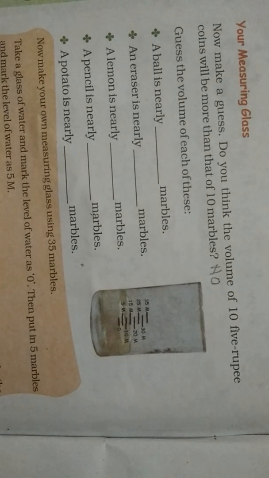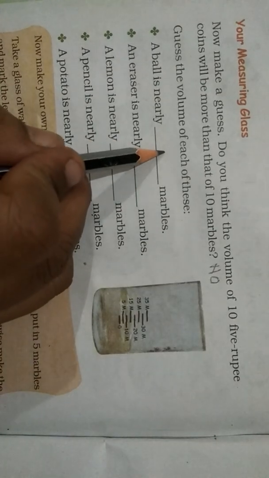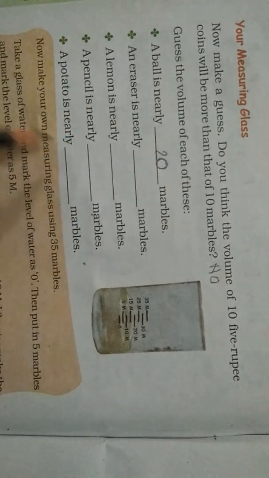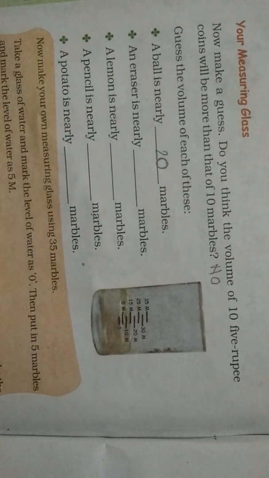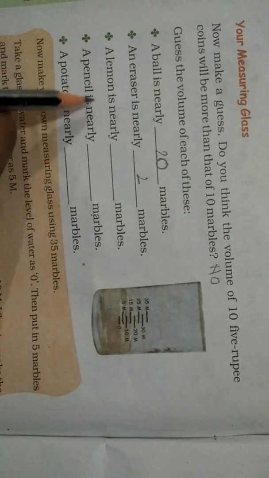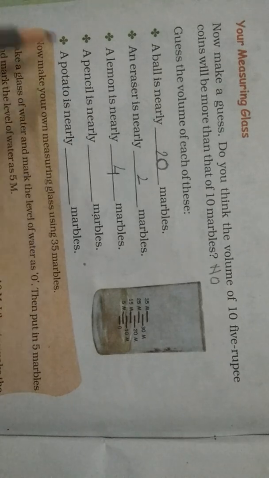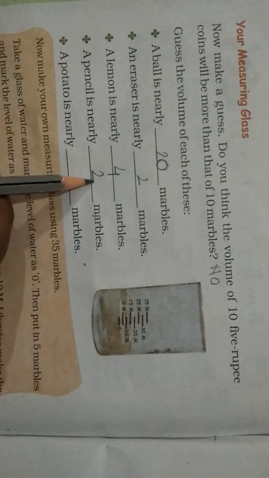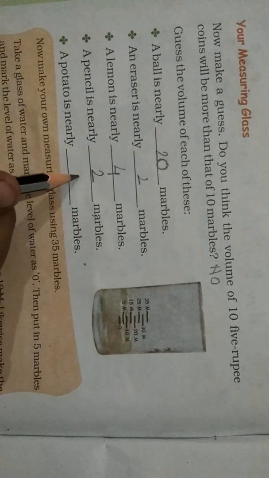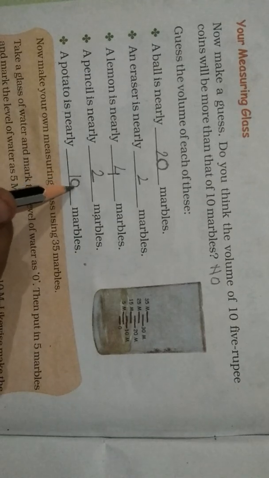Now children, they are telling you to make a guess of the volume of each of these. A tennis ball is nearly how many marbles, children? A tennis ball is nearly about 20 marbles. Now children, the volume of an eraser is nearly 2 marbles. A lemon is nearly 4 marbles. A pencil is nearly 2 marbles. The volume of a potato is nearly, potato children, yes, 10 marbles.